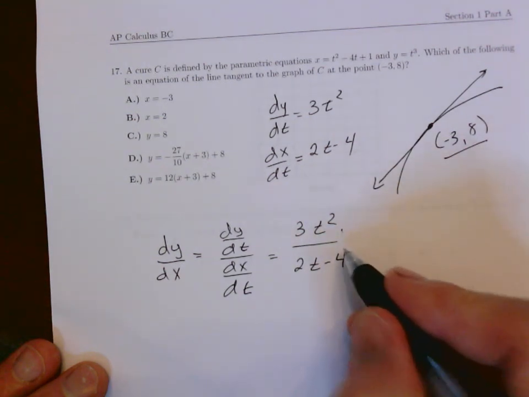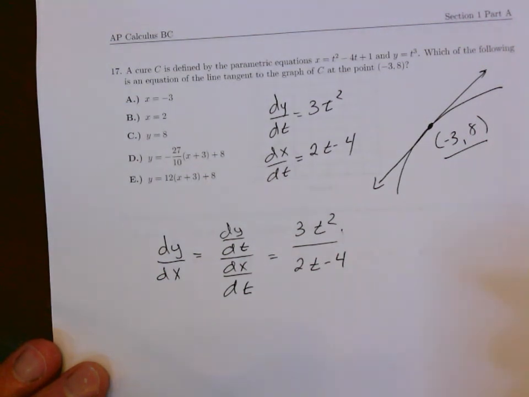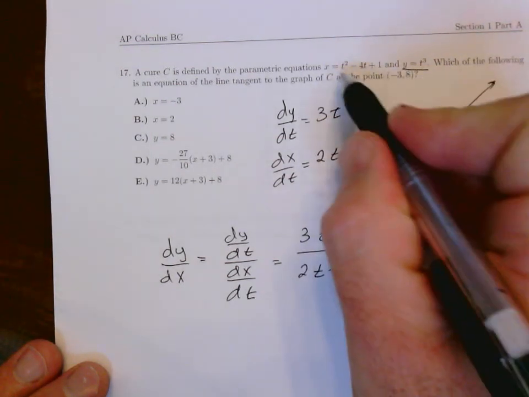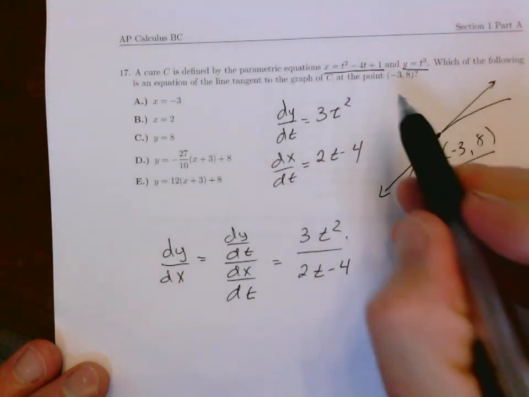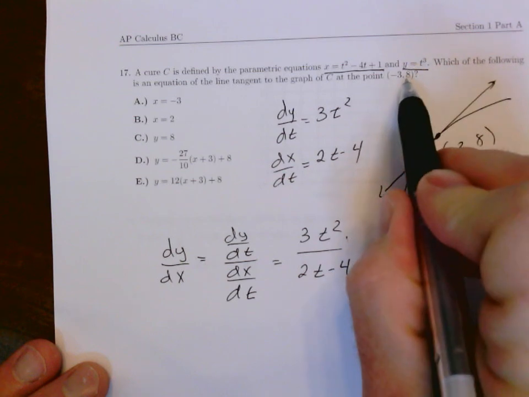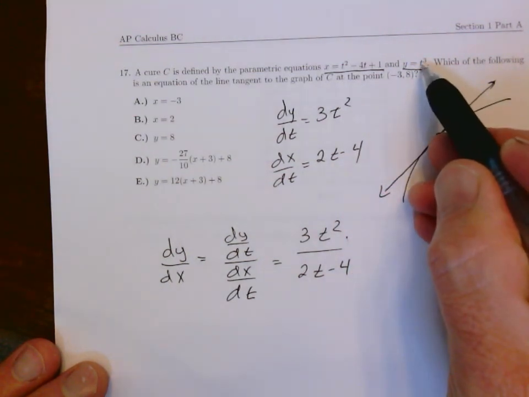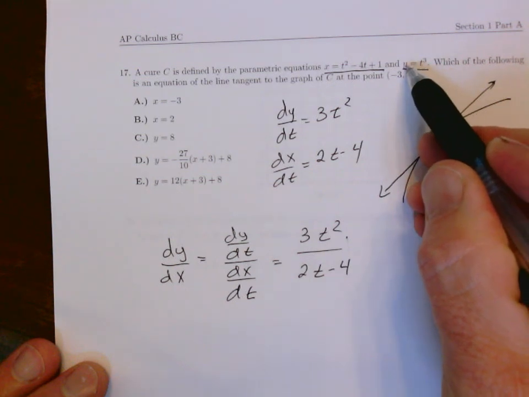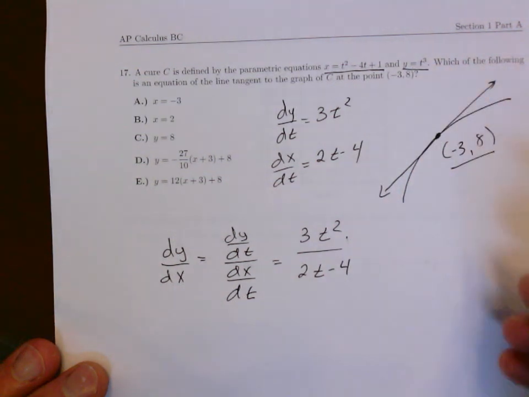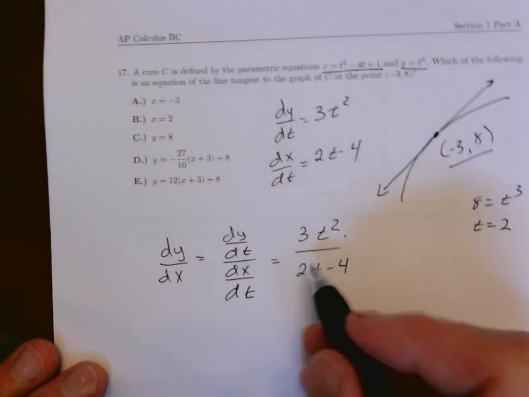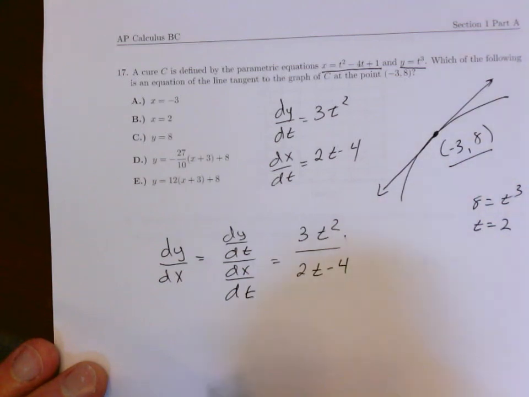Then I just need to figure out what the t value is, which I don't know. So I probably have to figure out a way to come up with it. Let's go back to the equations that actually have t's in them. I know that this is parametric and it's going to pass through this point. That means when I plug in some value t, I'm going to get out 8. So I have 8 is equal to t cubed. t is equal to 2. So t is going to be equal to 2 at this point.